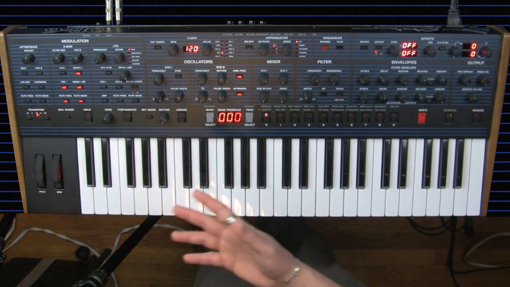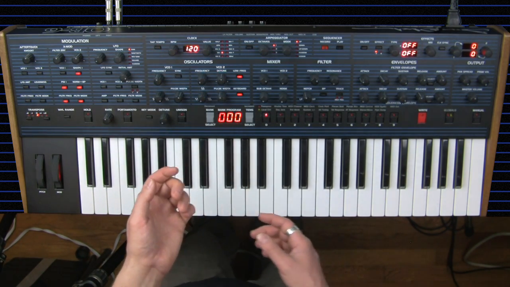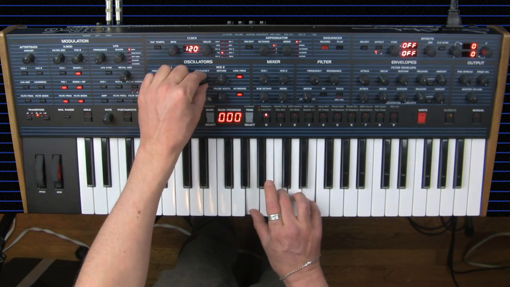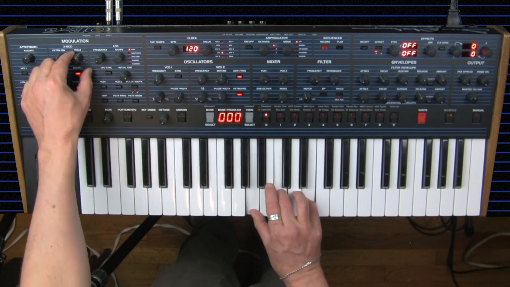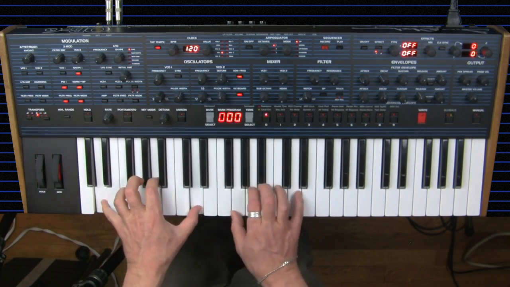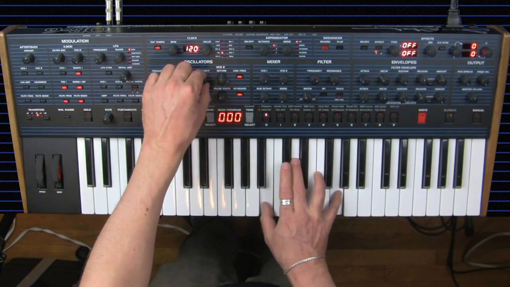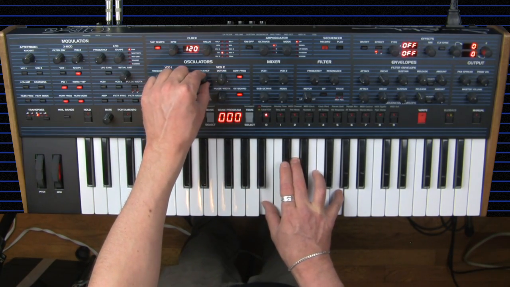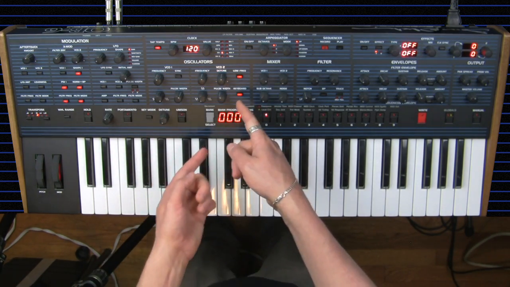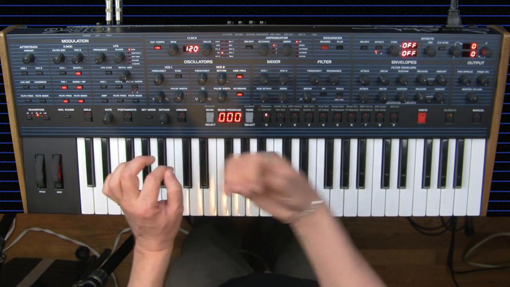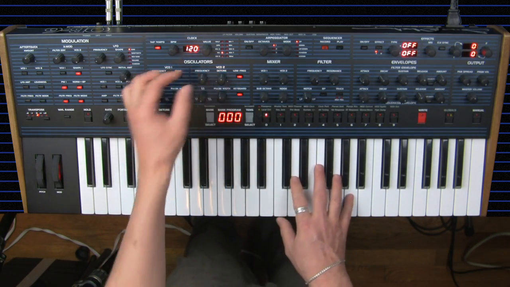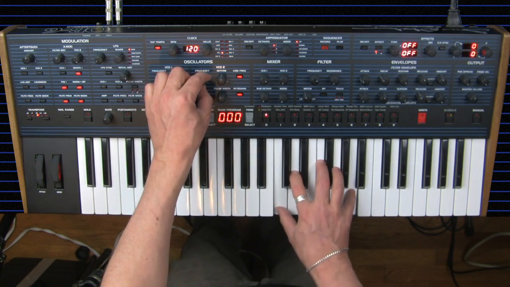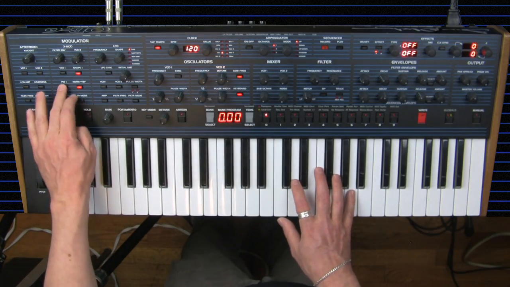So there's a whole lot of individual modulation occurring at once, to the point where you can make it really go crazy. And remember that VCO2, even in low frequency range, can go into the audible frequencies. So you can get kind of distorted sounds like that.